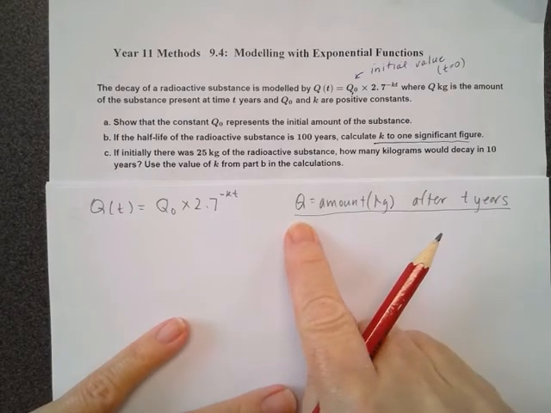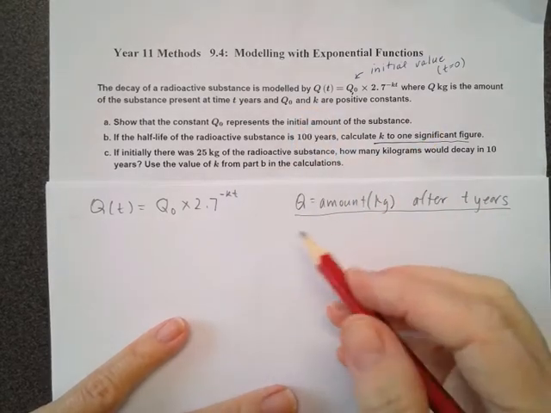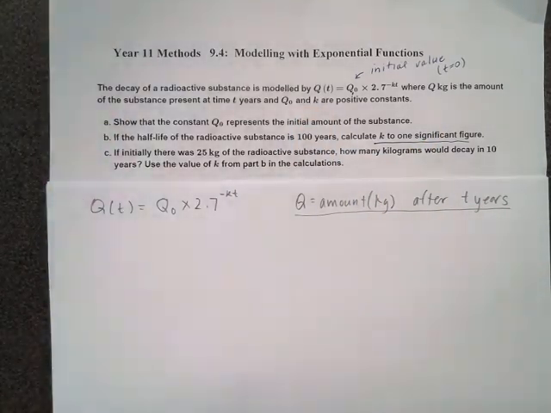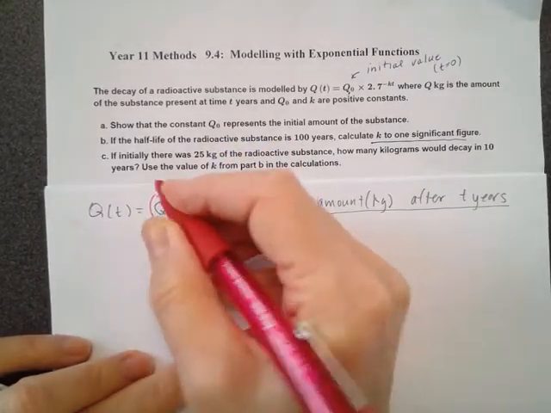Now it says Q naught and K are positive constants. Let's just talk about that for a second. I think we've done it already, but we'll do it again. This thing is the initial value.